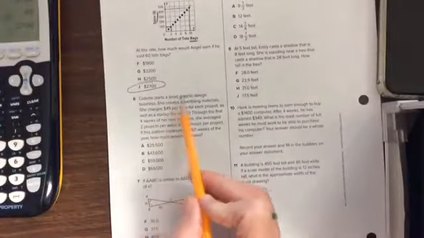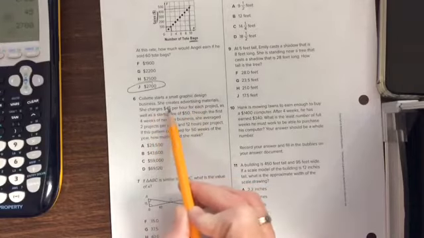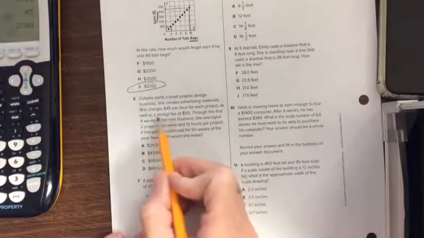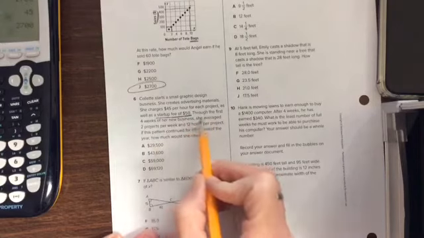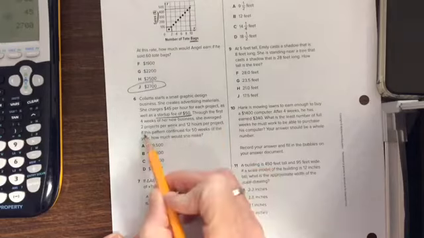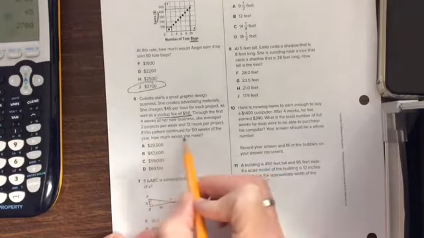This person starts a small graphic design business. She creates advertising materials. She charges $45 per hour, as well as a startup fee of $50. Through the first 4 weeks of her new business, she averaged 2 projects per week and 12 hours per project. If this pattern continued for 50 weeks, how much would she make?